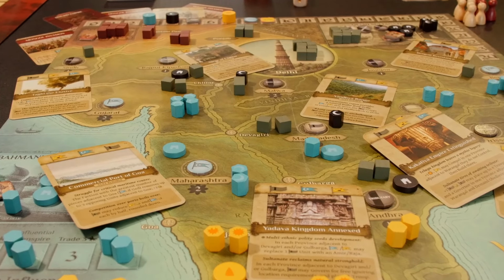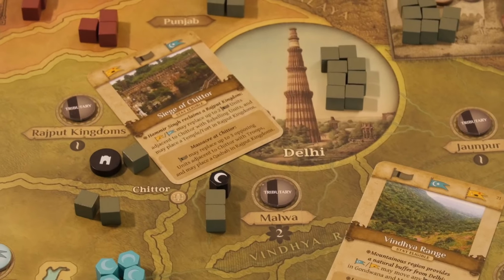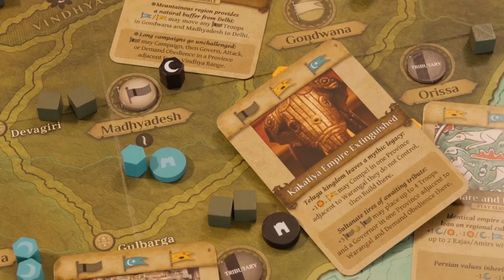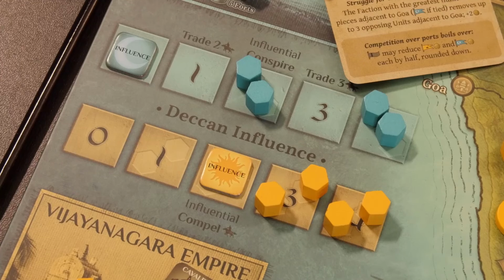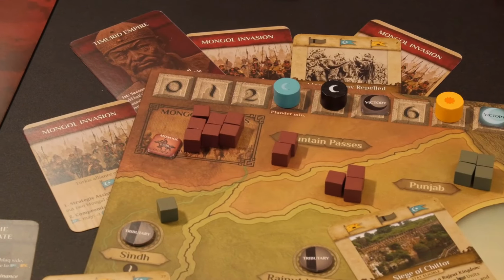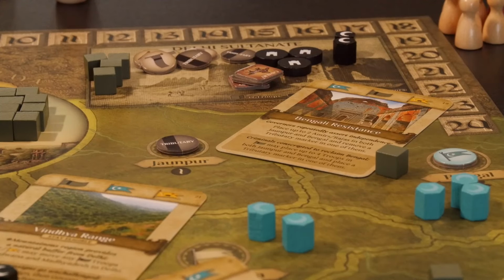India in the late 13th century was predominantly under the thumb of Muslim sultans in the north, in the city of Delhi. Upstart rival kingdoms were starting to break free in the southern region, the Deccan. Meanwhile, Mongol armies were amassing to the northeast, also threatening the Sultan's rule. This is the Deccan empires of medieval India.